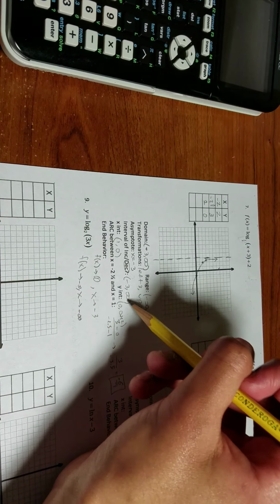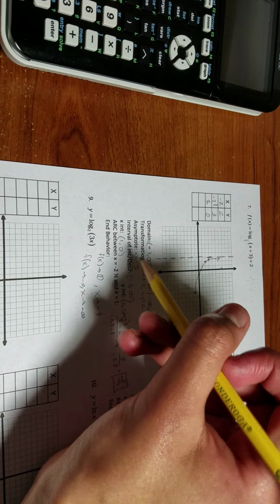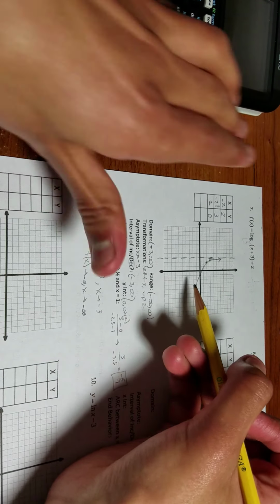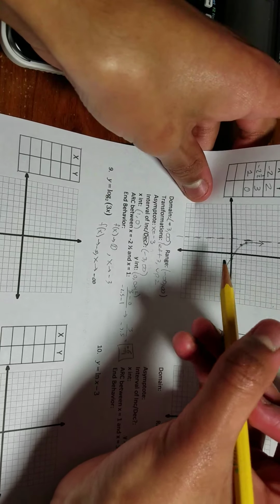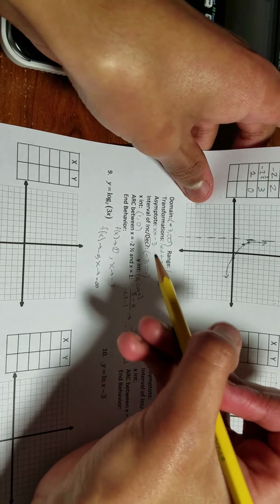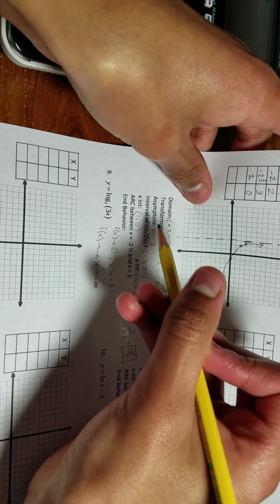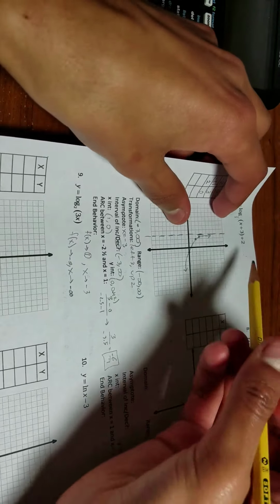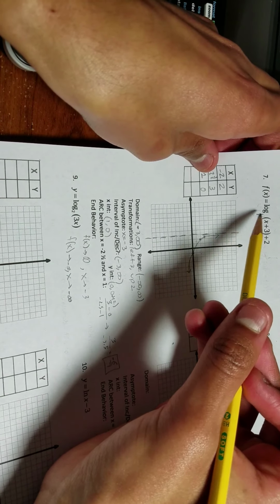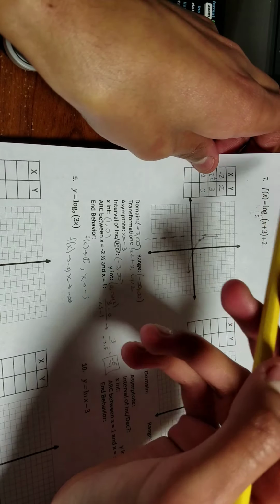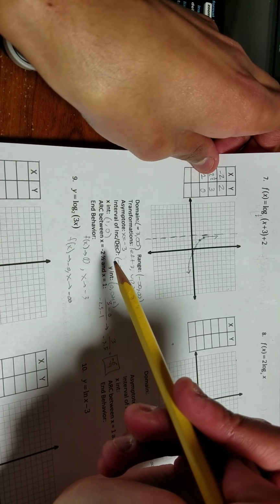Always, when it says intercepts, write it in coordinate form. You have your x-intercept, which I just found with the graph. Simple one there. Domain, transformation, asymptote looks good. Interval increasing or decreasing: you find that out based on your base. If it's a fraction base, then it's always decreasing.